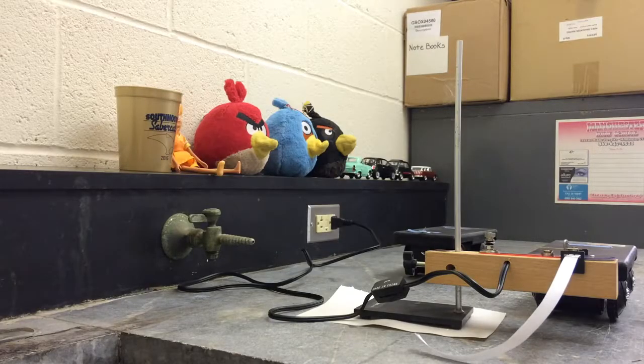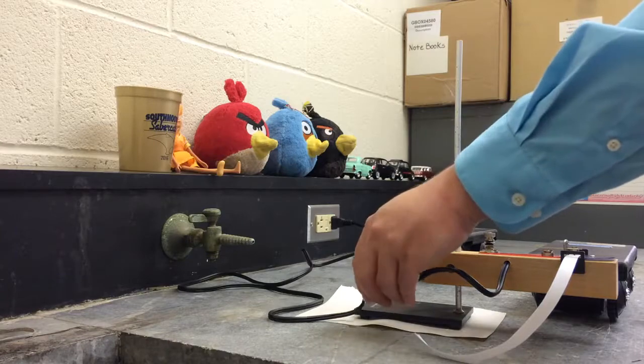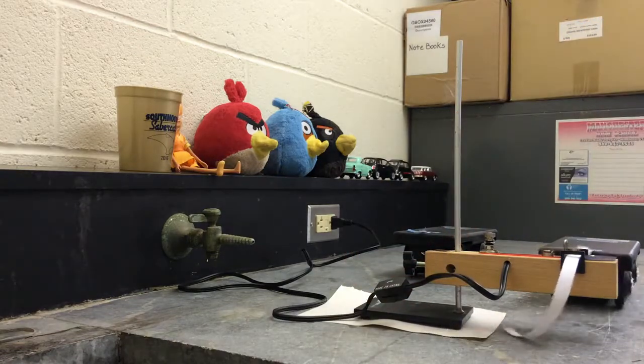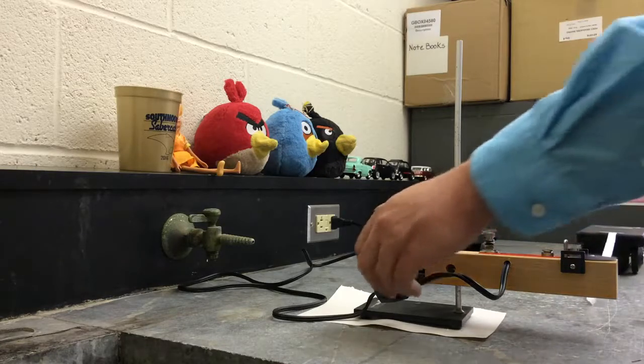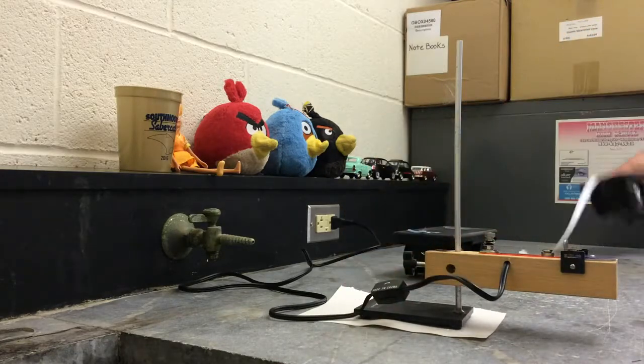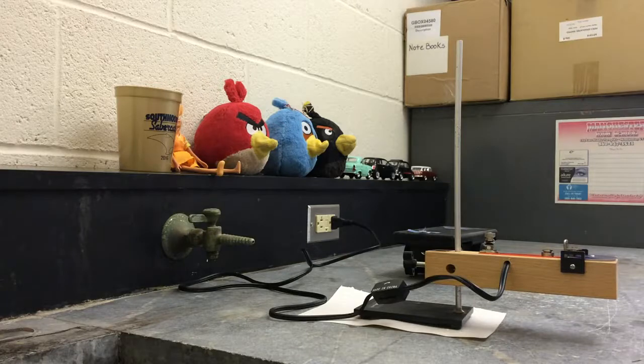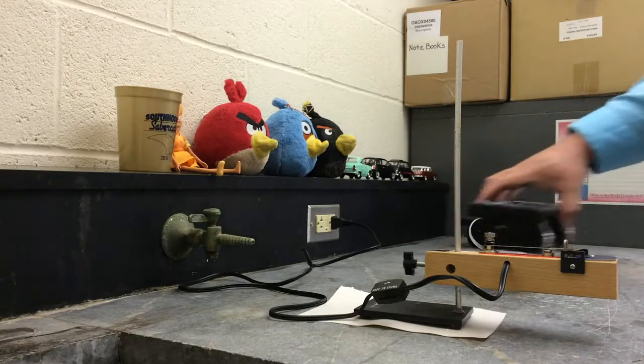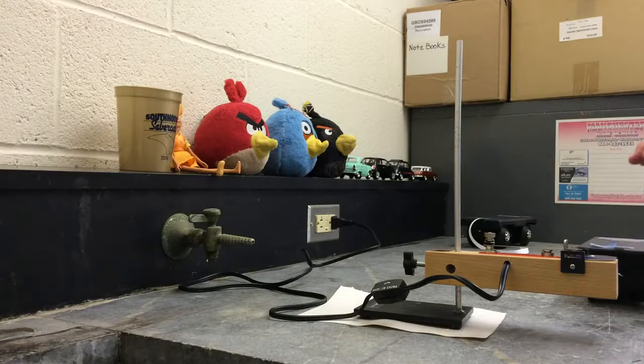So this is the data from our slow cart, which we recorded in blue ink. Now we'll do it with our fast cart, which will be in red ink.